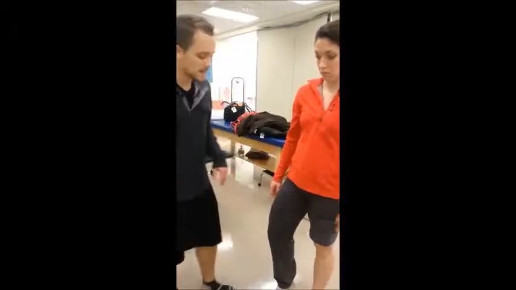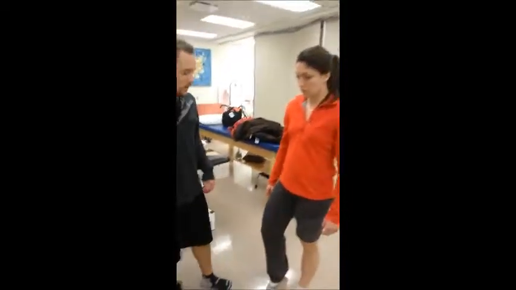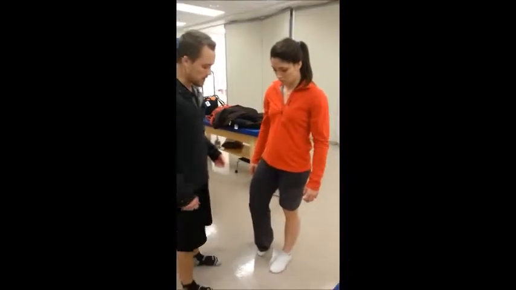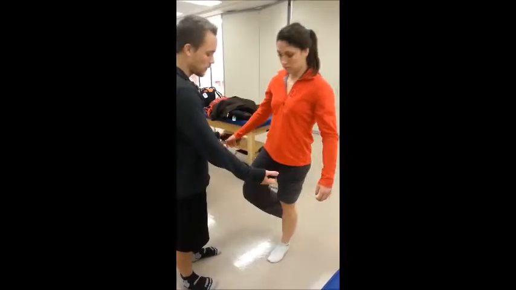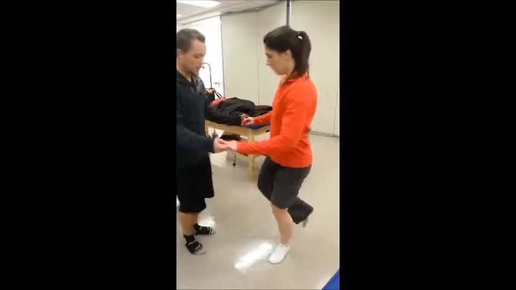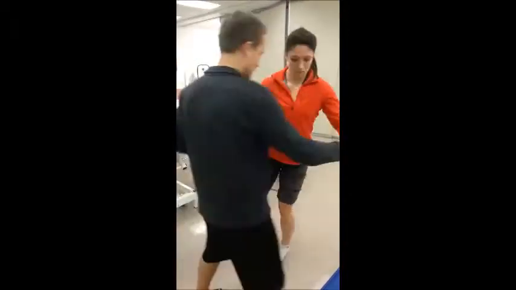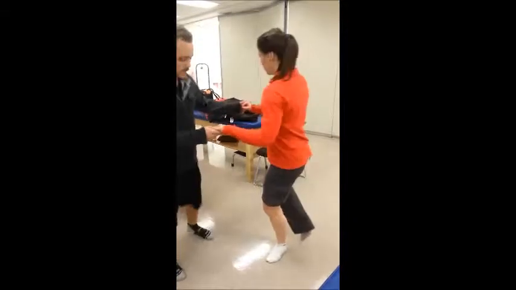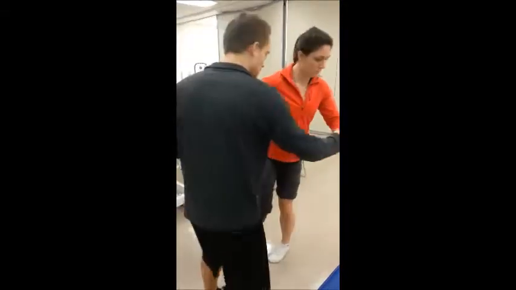The Thessaly test to test for meniscal pathology. So I'm going to have the patient stand on her involved side, one leg. Go ahead and bend down to 20 degrees for me. Hold my hands. And we're going to rotate back and forth 3 times. And we're looking for provocation of the patient's pain.